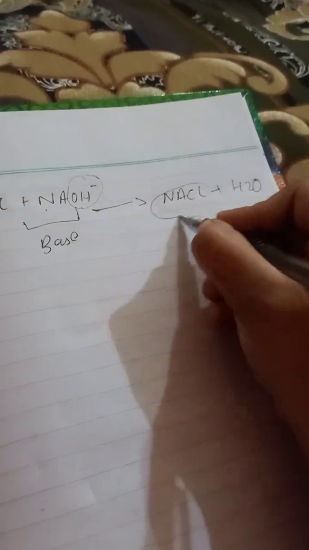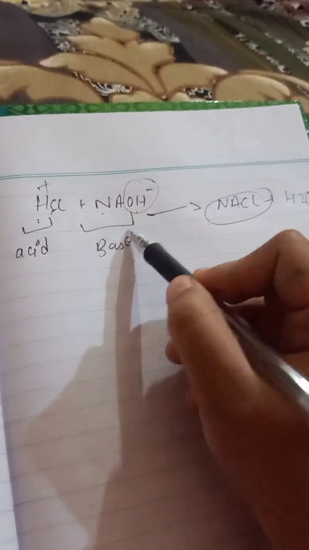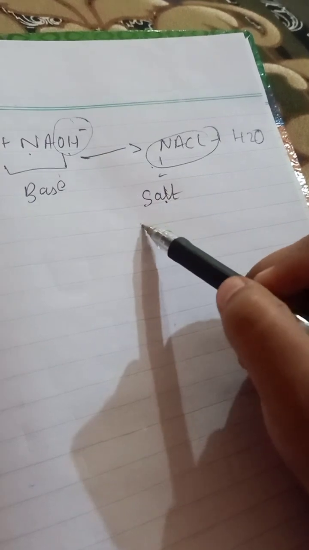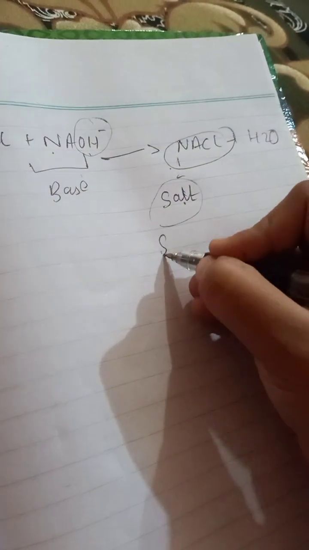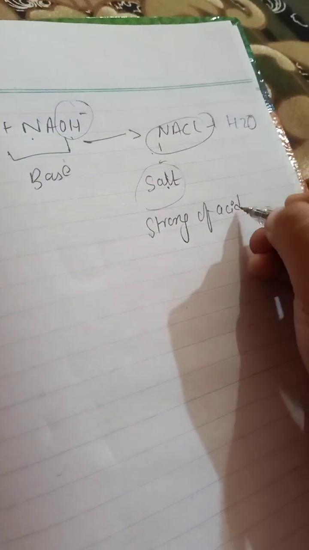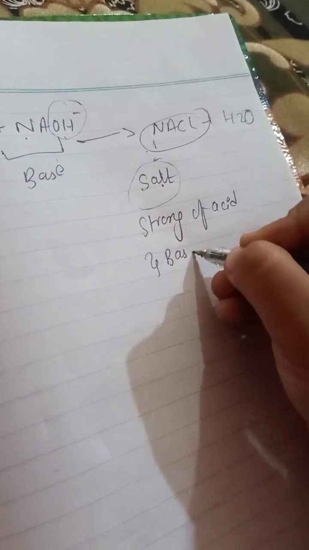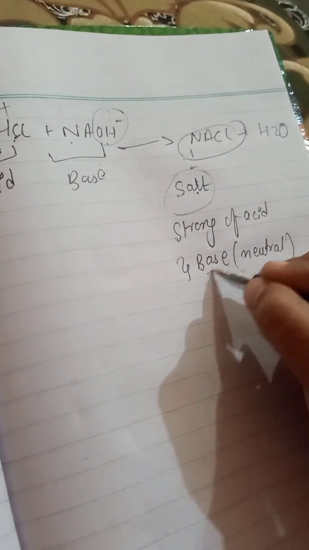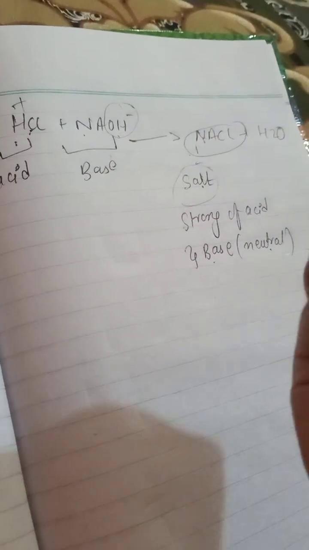So the product which is formed by the acid and base, we are calling that a salt. We are calling salt which is having no hydrogen ion and no hydroxide ion a salt or neutral. So this is the salt of strong acid and strong base, and this is neutral. This is formed by the acid and base, and this is neutral just because there are no OH ions and H ions.